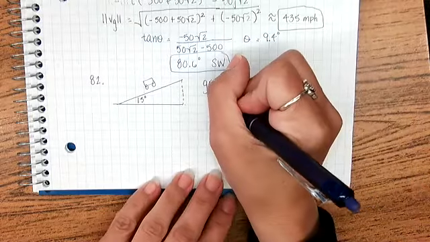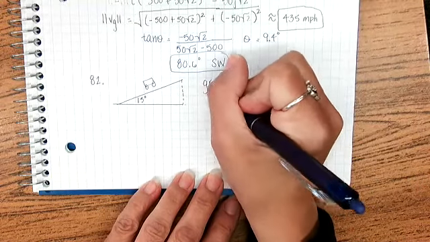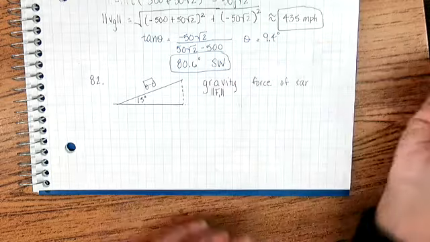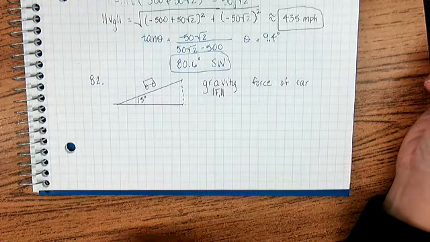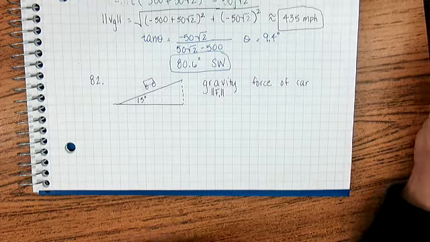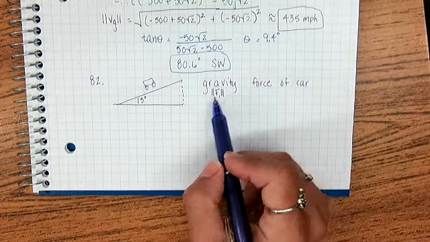Let's say that my gravity is some magnitude, like the vector representing gravity, the magnitude.